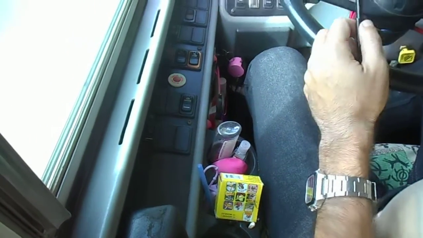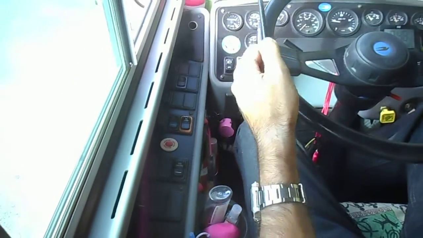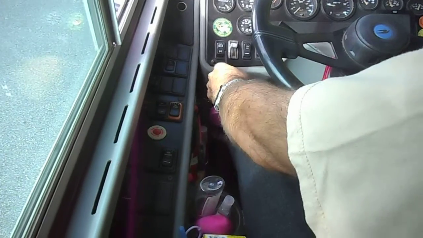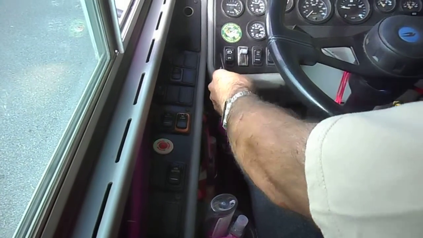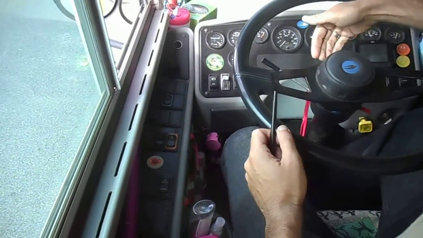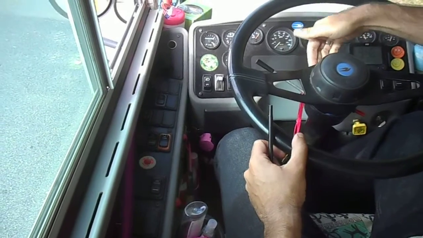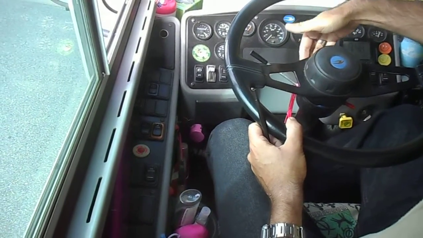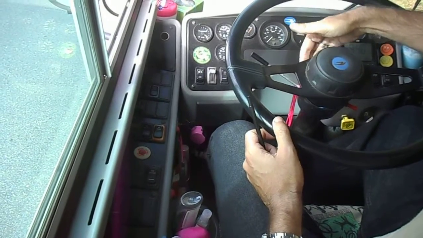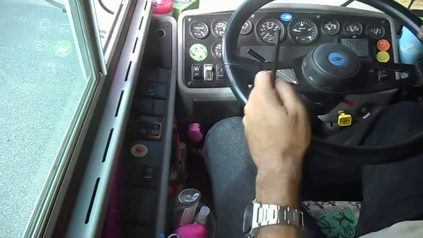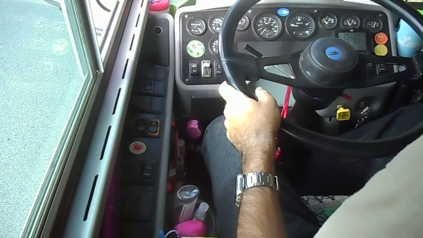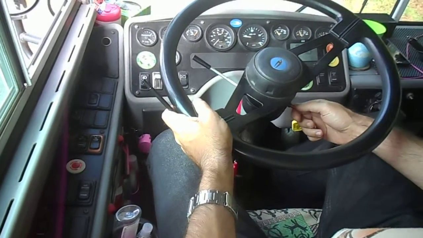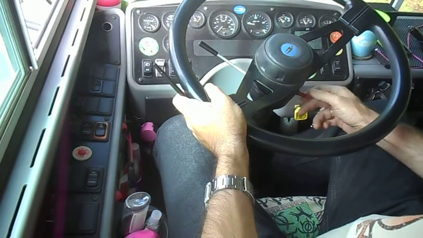Also, if you look at the hazard light, certain buses have the hazard light switch right next to the headlight switch. Certain buses have the emergency light, hazard light switch on top of the steering wheel. And in some others, that is the case over here, the hazard light switch is right over here.